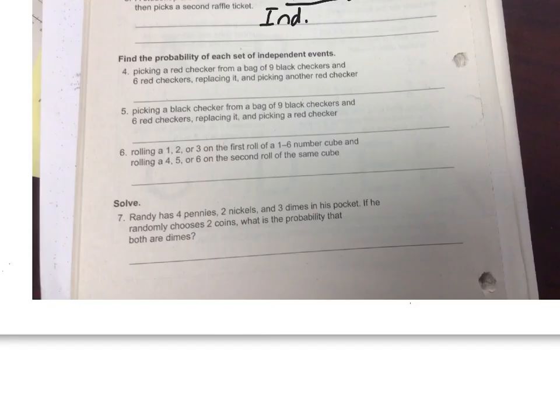We are now going to find the probability. So it says, picking a red checker from a bag of 9 black checkers and 6 red checkers, replacing it and picking another red. So we want to know the probability of a red, replacing it, and find the probability of another red.